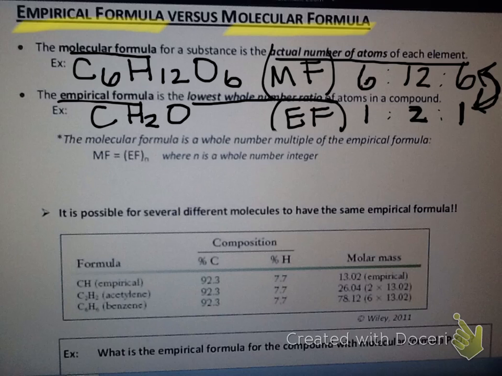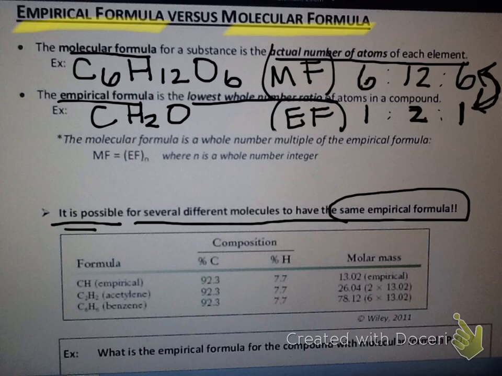Now let's look at what happens. I'm going to blow this up a little bit. The next question is, is it possible for different molecules to have the same empirical formula? The answer is going to be yes. It is possible for several different molecules to have the same empirical formula. Let's look at how this happens.